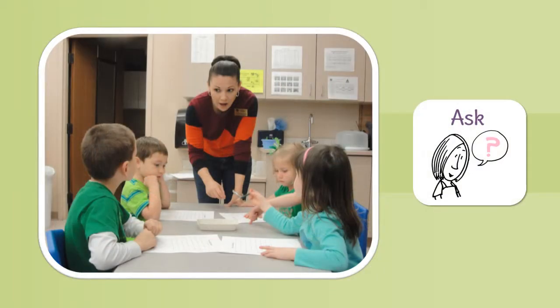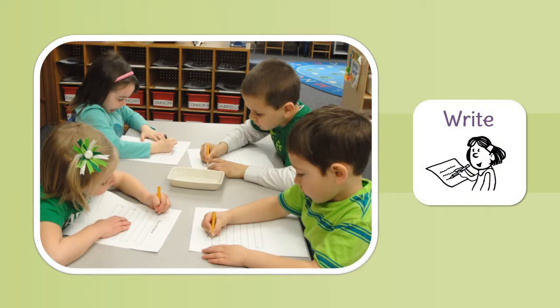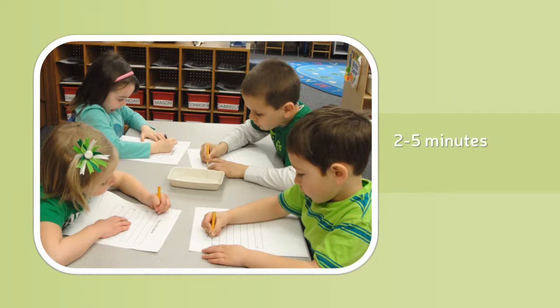First, I ask them a question about what they have learned. For this lesson, my question is, what are 2 differences between cats and chickens? Then the students write their answers. I give them about 2 to 5 minutes to write their answers. I tell them not to worry about spelling. We just focus on the information.